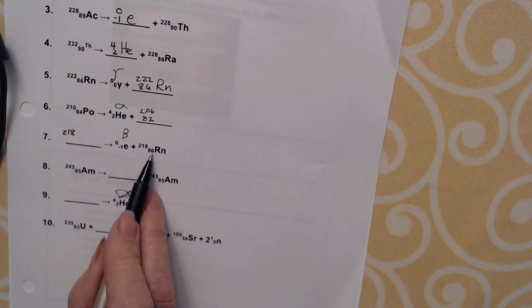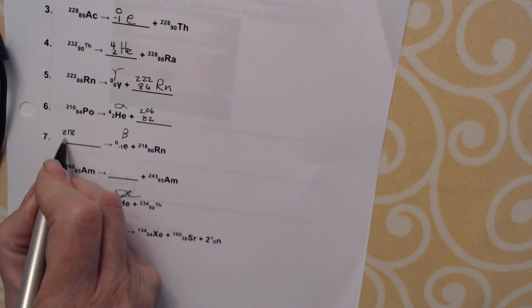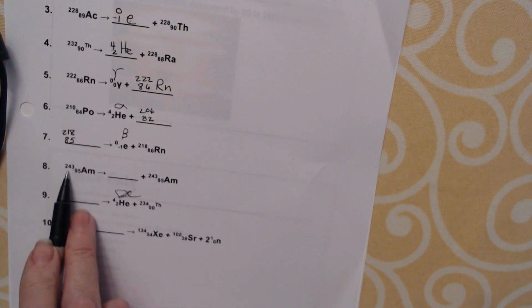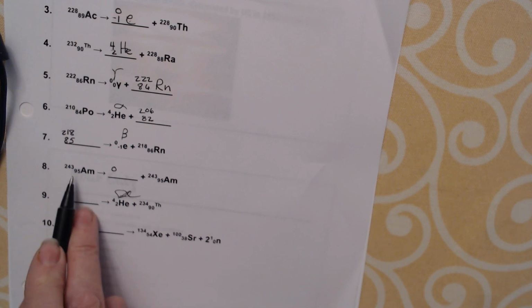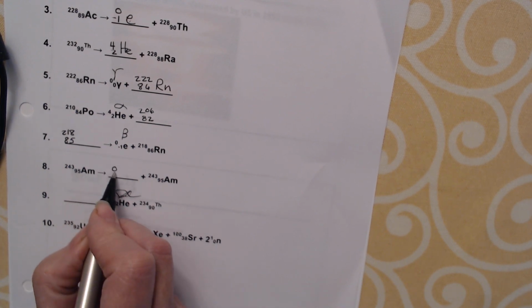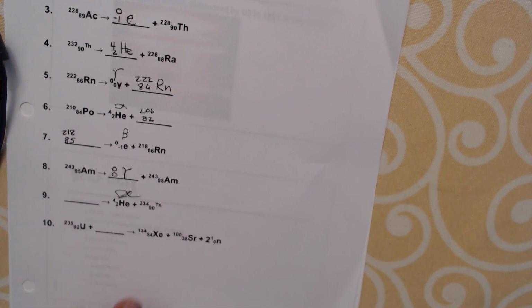Right, 86 minus 1 equals 85. All right, 243, 243. This has got to be 0. 95, 95. This is 0 as well.